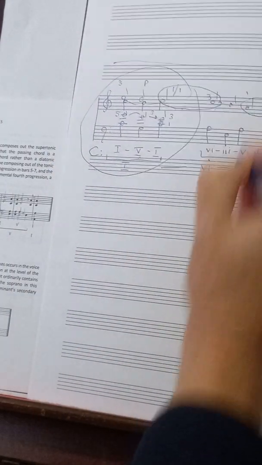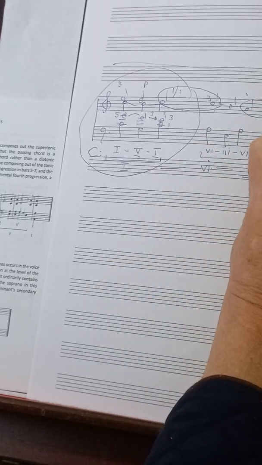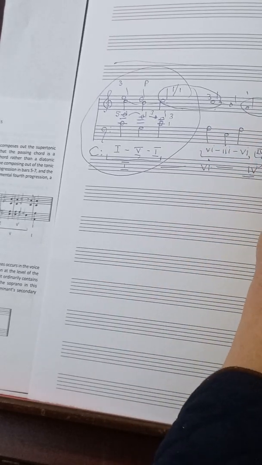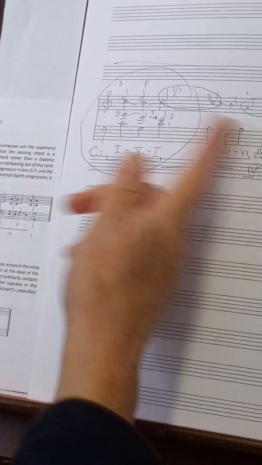The root of ACE is the same as the third of FAC. The root of FAC is the same as the third of DFA. So there's a kind of a repetition that happens. So it becomes quite repetitive.